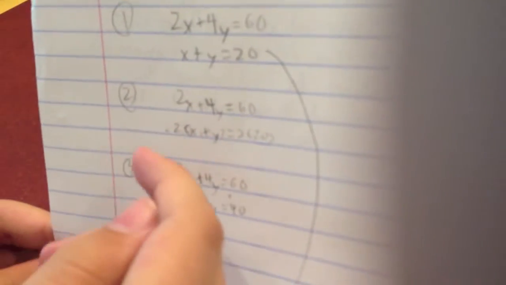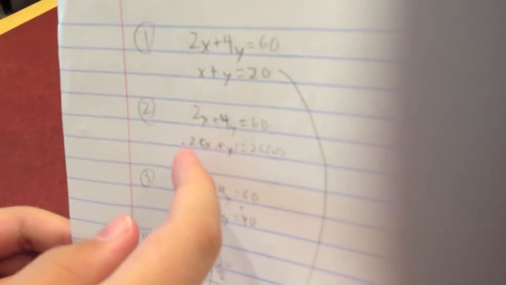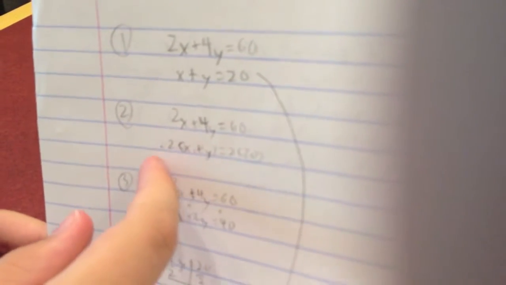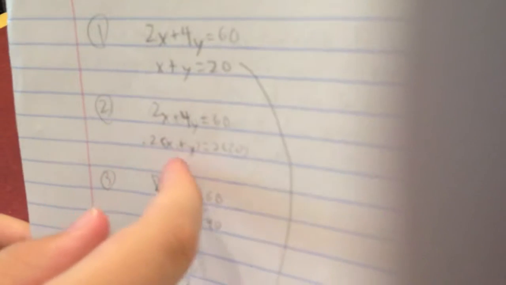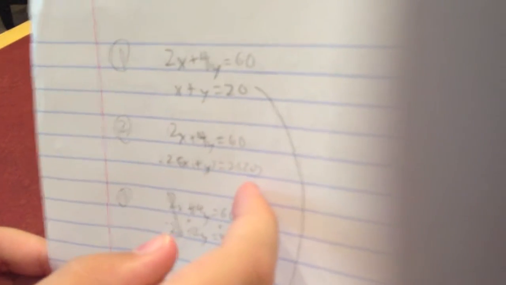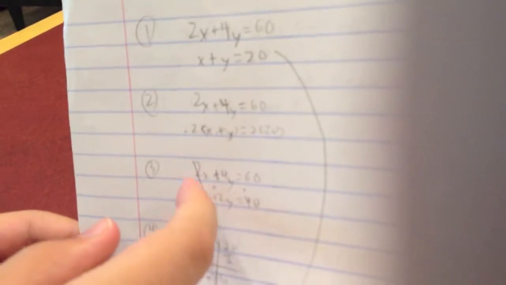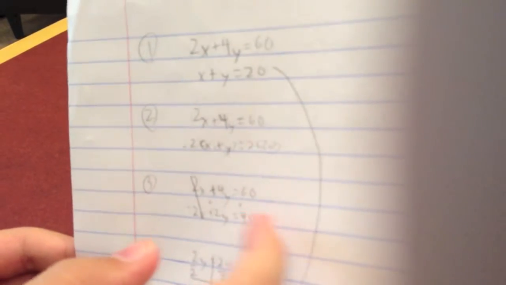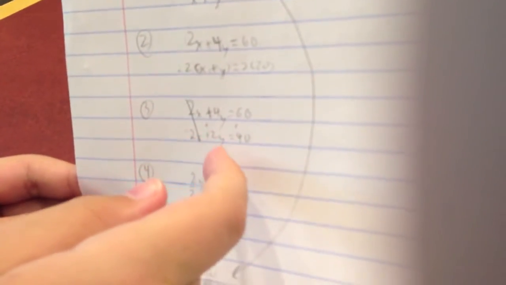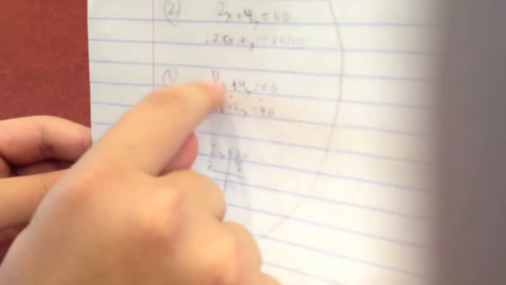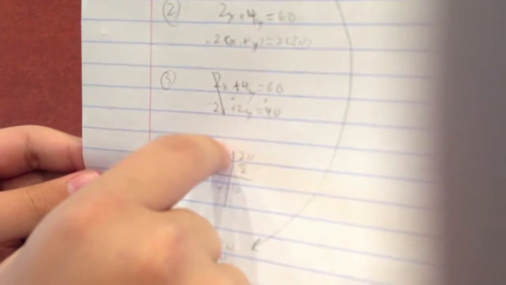So we have to write the equations again, with 2 times x plus y and 2 times 20, which becomes 2x plus 4y equals 60, and 2x plus 2y equals 40. Now we make all of these three numbers negative, so we can cross that out and get that out of the equation.